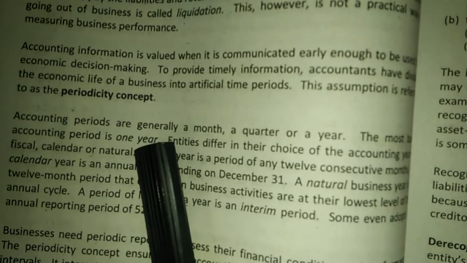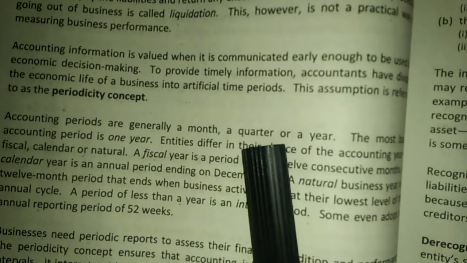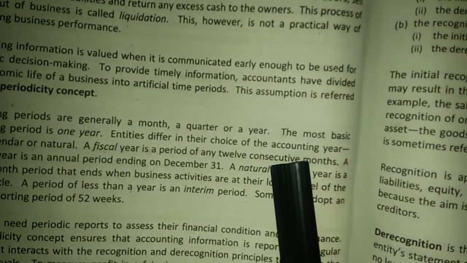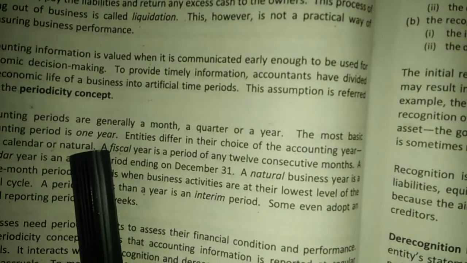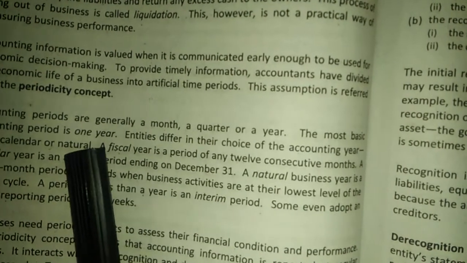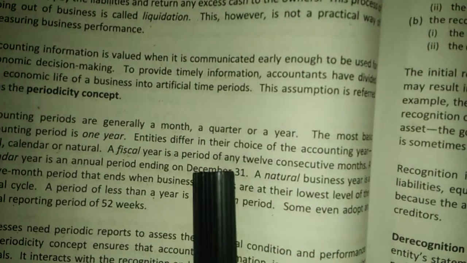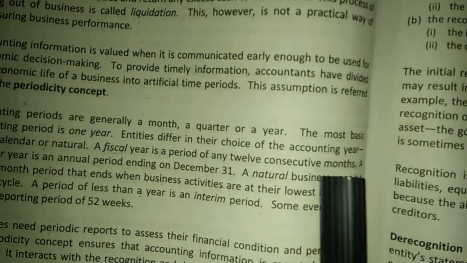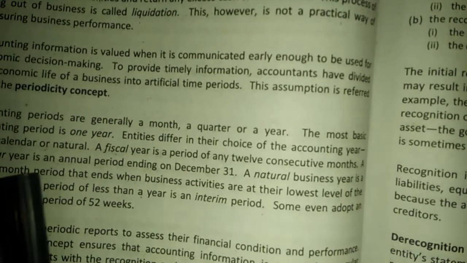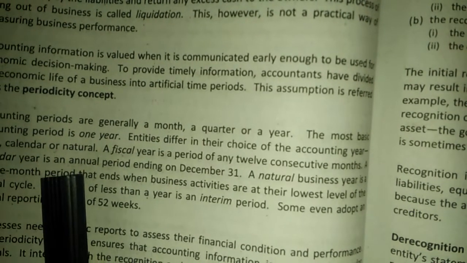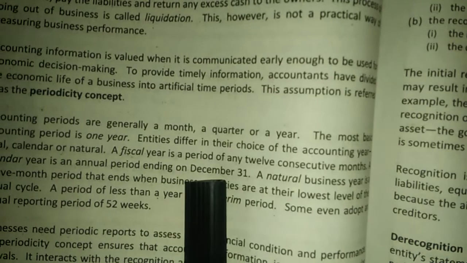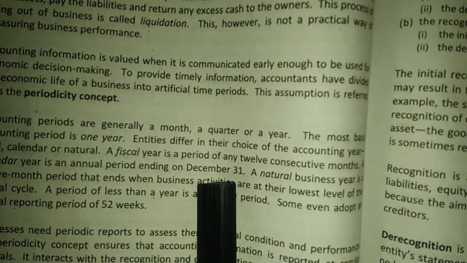Accounting periods are generally a month, a quarter, or a year. The most basic accounting period is 1 year. A fiscal year is a period of any 12 consecutive months. A calendar year is an annual period ending on December 31.